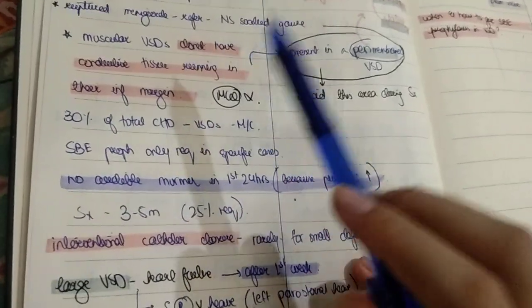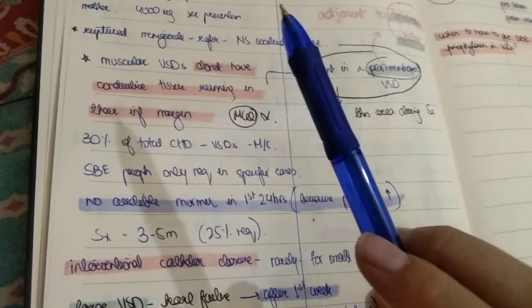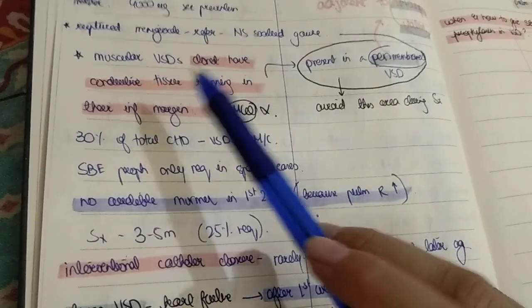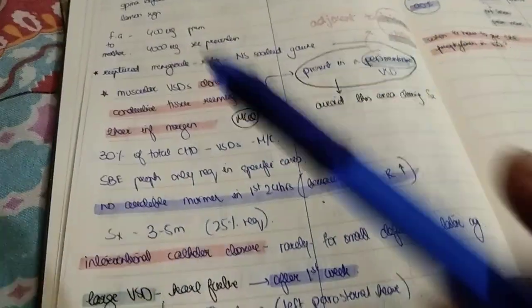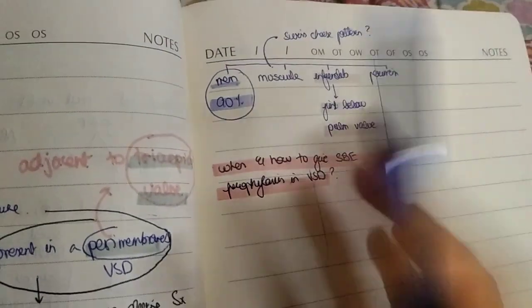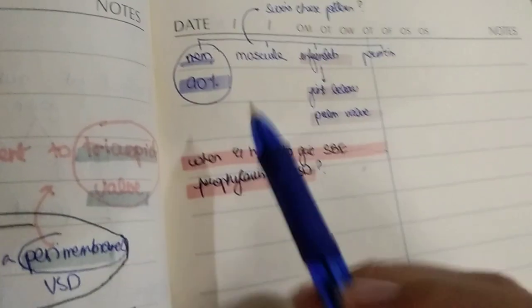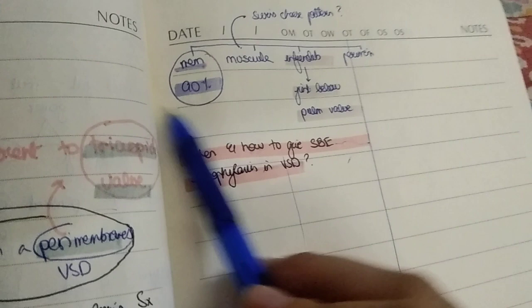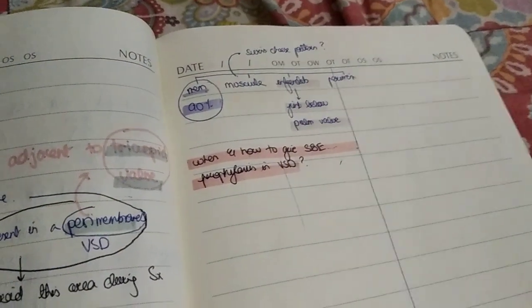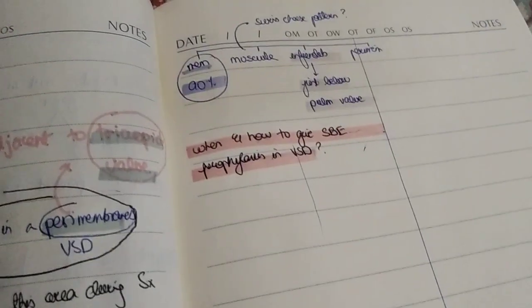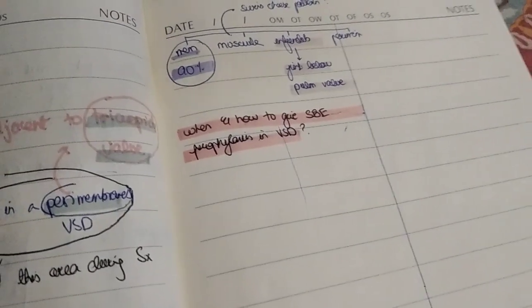Okay, so when we're talking about congenital heart disease in peds, the most common one is the ventricular septal defect. It accounts for 30% of the total cases of congenital heart disease. Among these VSDs, we have three main types, but according to different books, a total of four types are there: membranous, muscular, perimembranous, and infundibular. The membranous one is most common. It accounts for 90%.